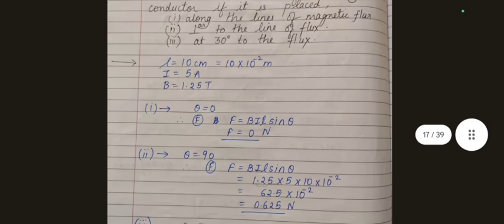So the first case, I have told you the case for parallel, theta is every time 0. So F will be equal to 0. BIL sin theta is the formula. Write the formula and write sin theta. Theta is 0, sin theta will be 0, and the force will become 0 Newton.